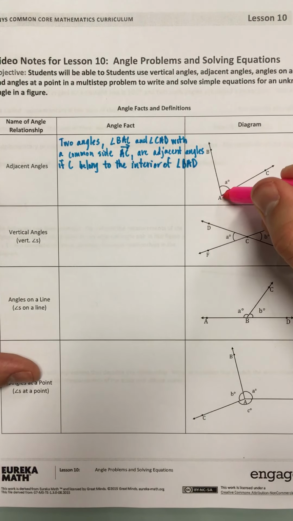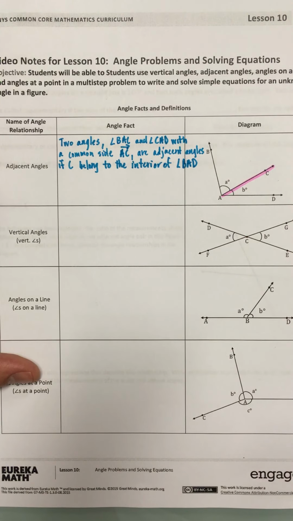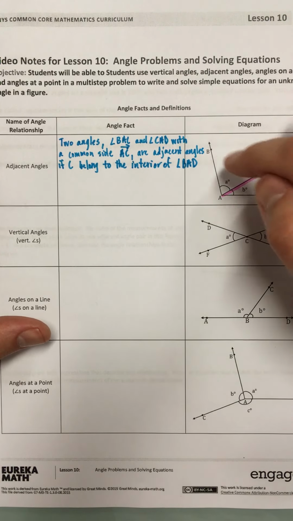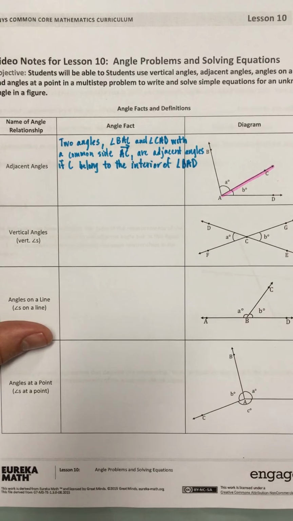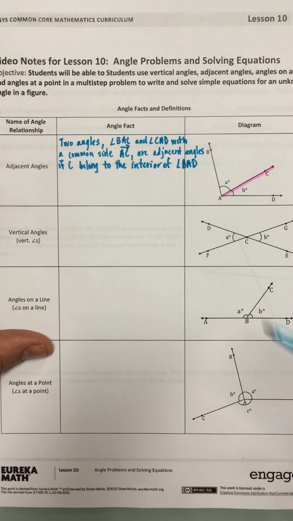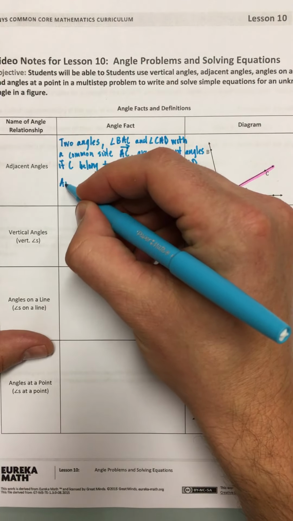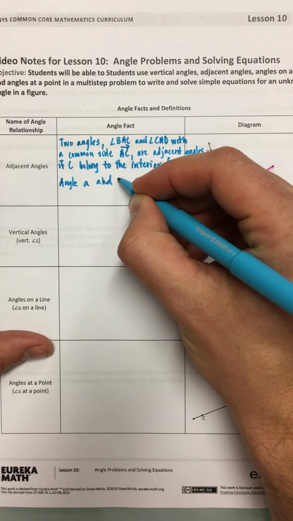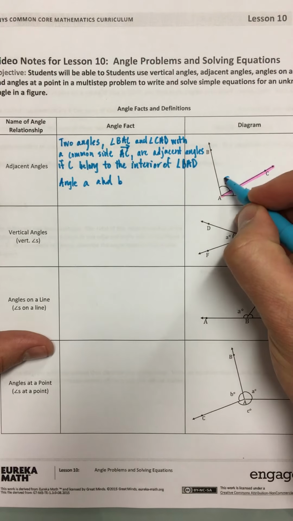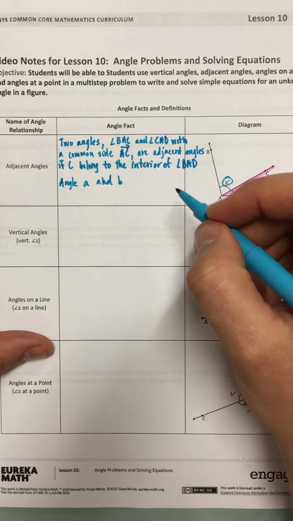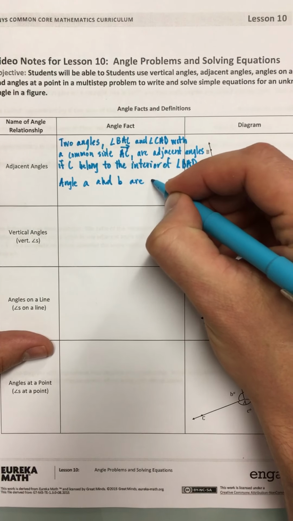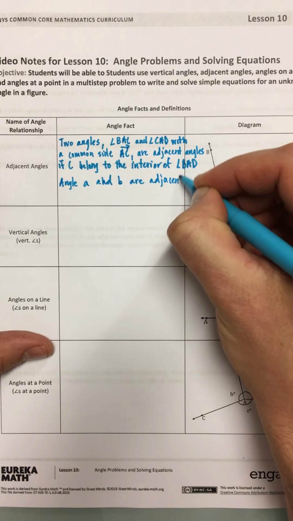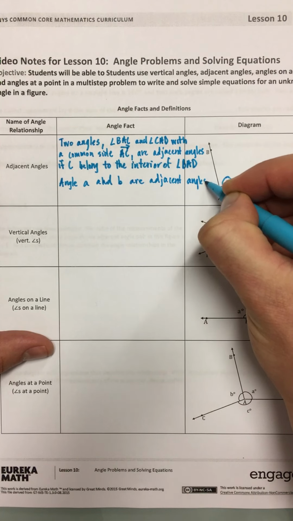And if we come over to the diagram and do a little bit of highlighting, what it's saying is this ray AC has to be inside the angle, sharing the vertex and sharing the common side. So angle A and angle B are adjacent angles.